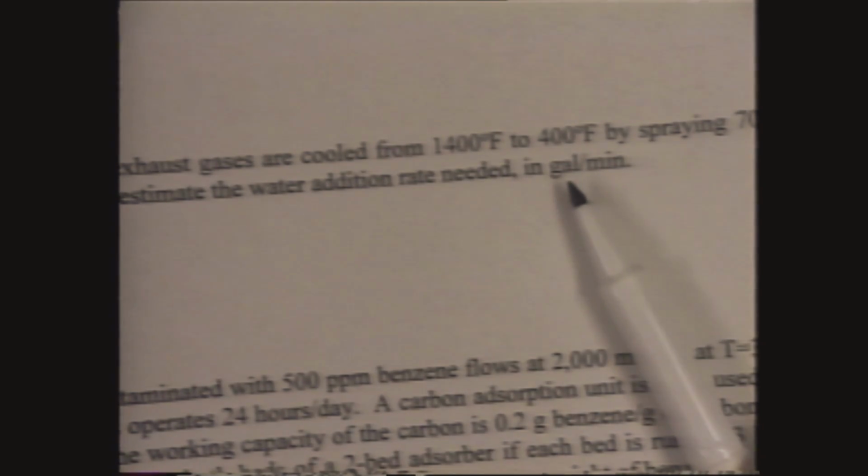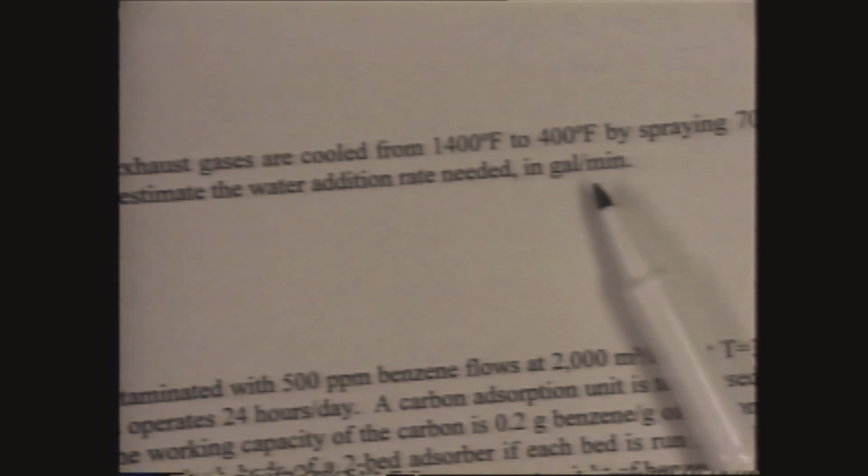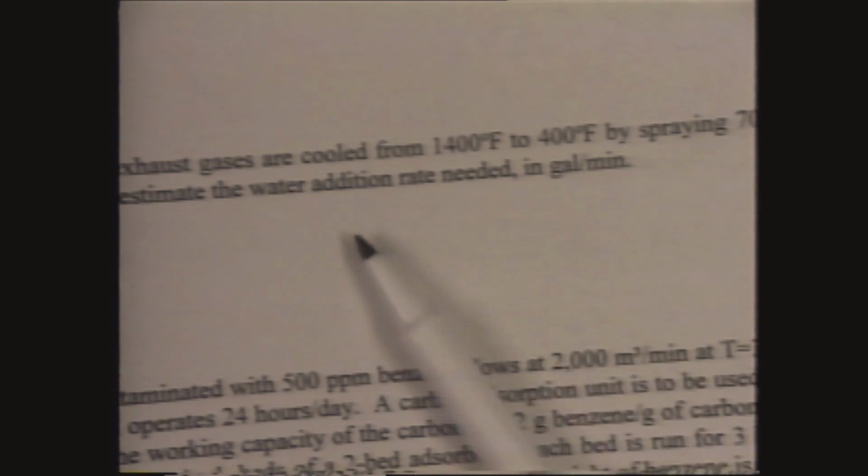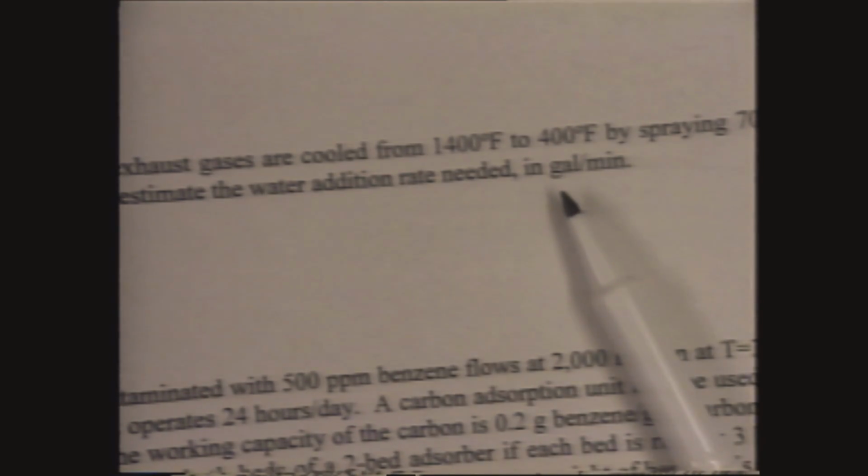So we want to estimate the water addition rate needed in gallons per minute. There is an assumed knowledge that we're talking about liquid gallons per minute when we're talking about a water addition rate. You don't add the water as a gas, so this is not a gaseous volume, this is a liquid volume.